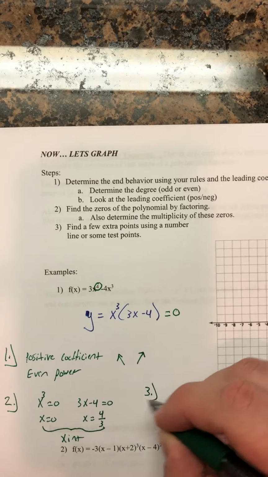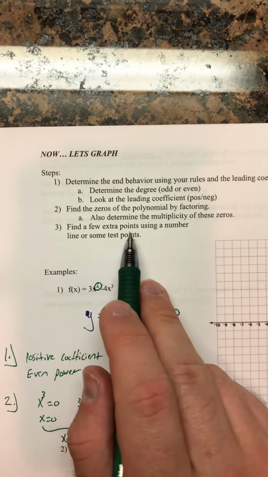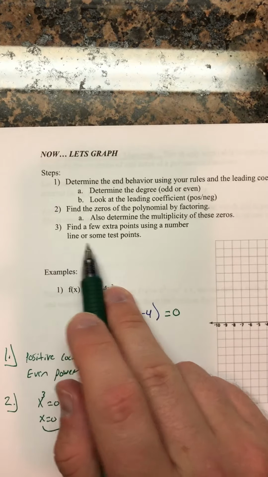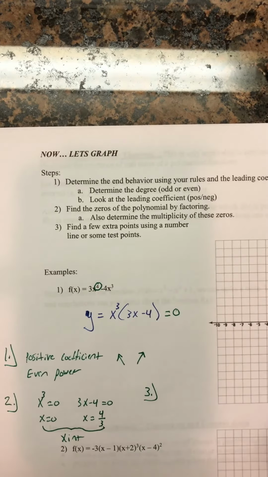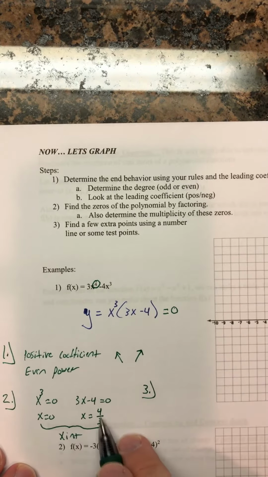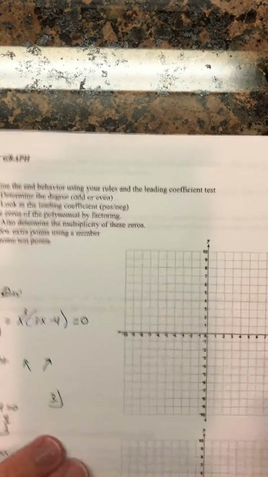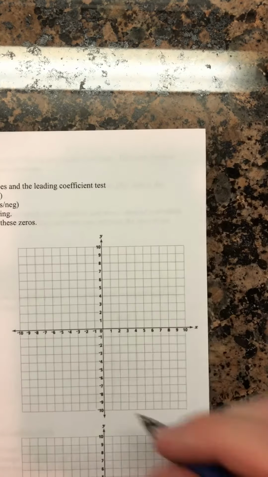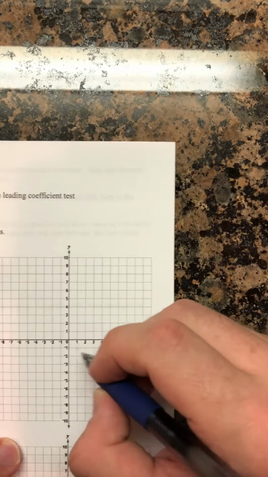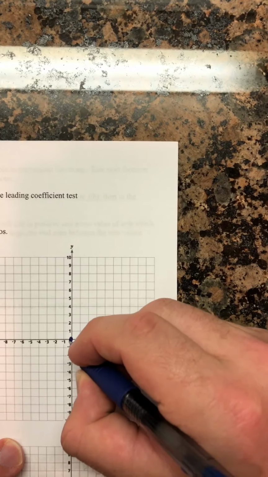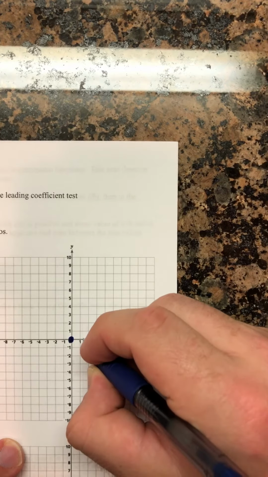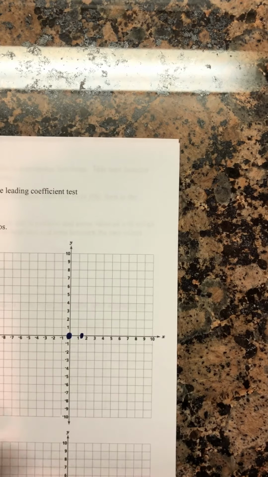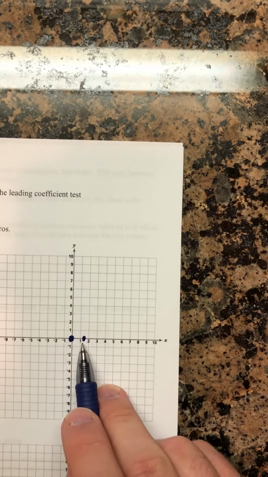All right, and step 3, find a few extra points using a number line or some test points. Yeah, this is a smart idea, okay? So we have a couple of points, 0 and 1 1/3. So here we go. I'm gonna graph this. I'm gonna put a dot right here at 0. Boom, just like that. That's my first x-intercept. And then I have a dot here at 1 1/3 or 4/3. I'm gonna put my dot as close as I can to there.